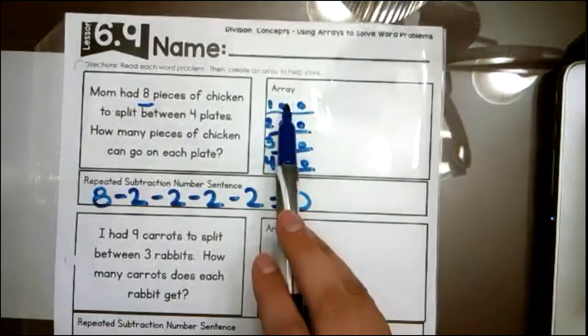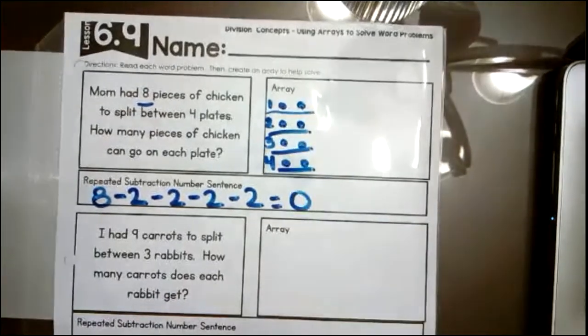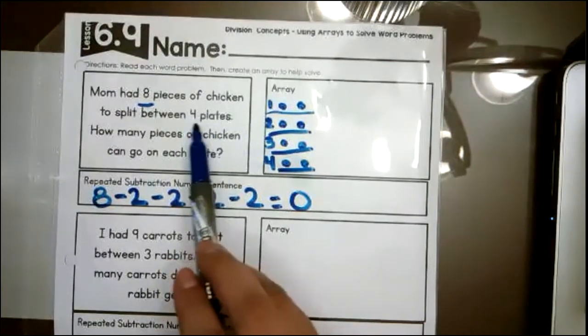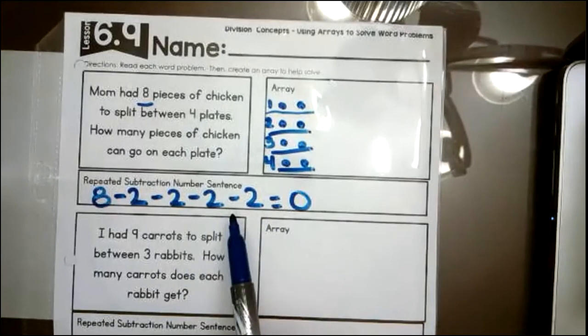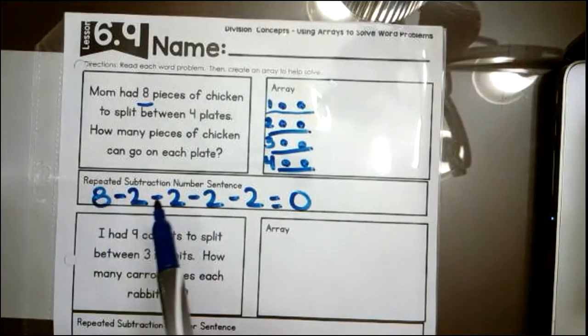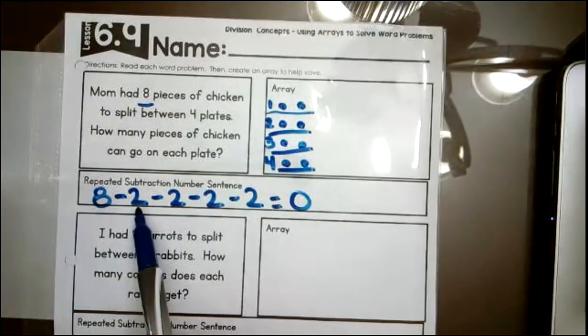Remember, we find out what number we're subtracting by what number of objects is in each row. And when it tells us 4 plates, or the amount of rows, that is how many times we subtract that number. So that's how many times you're going to subtract 2. Since we have 4 rows, we're subtracting 2 4 times.